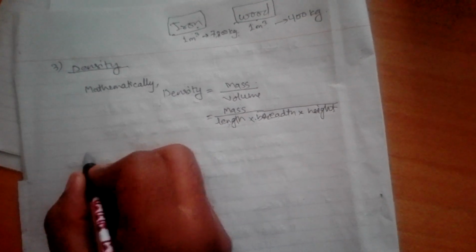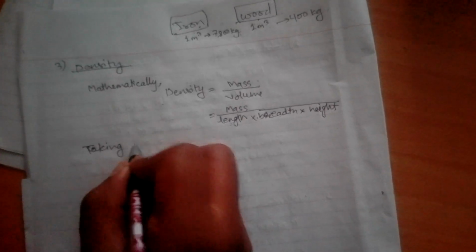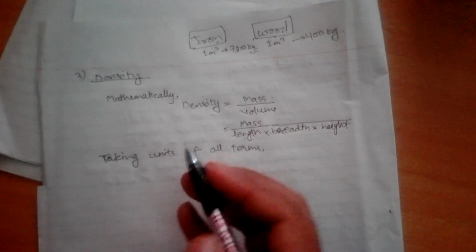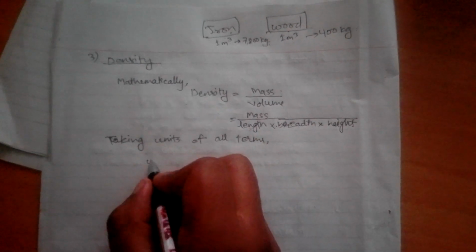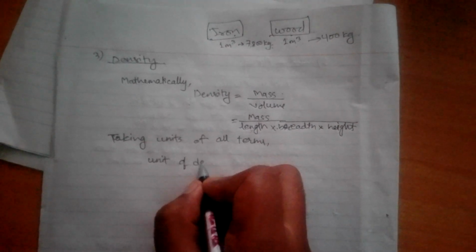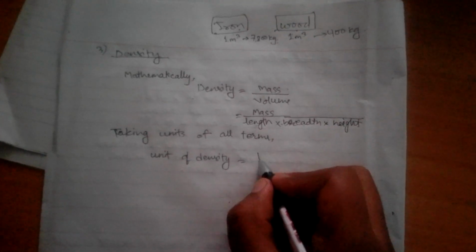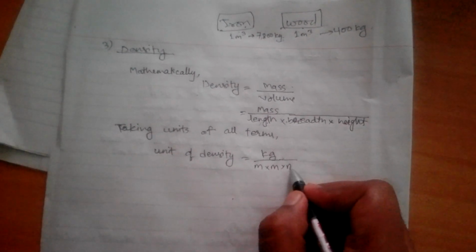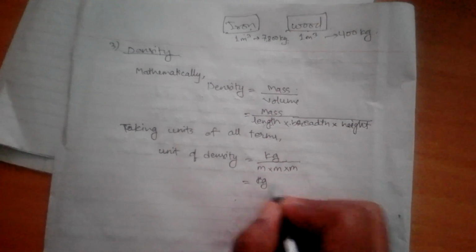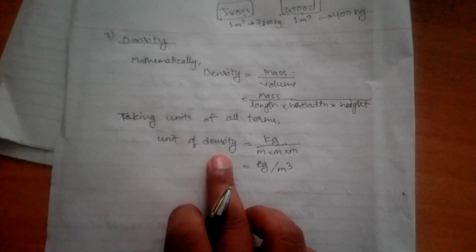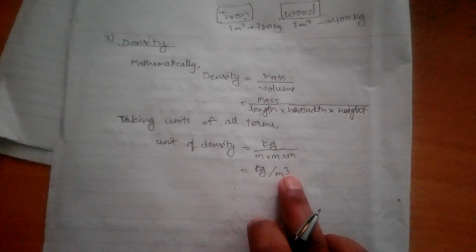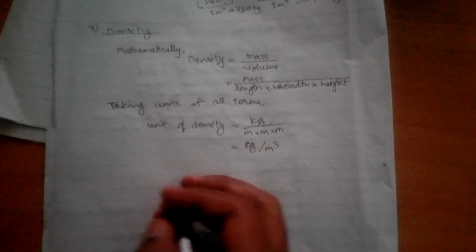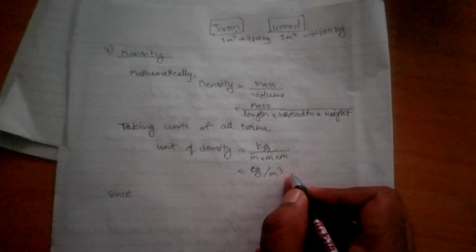Now at this stage you can take units of all terms. Taking units of all terms, what do you get? Presumably we still don't know the unit of density, so I'll simply write unit of density. Unit of density is equal to, now unit of mass is kg, unit of length is meter, unit of breadth is meter, and again unit of height is also meter. So it finally gives kg/meter cube. So you can see the unit of density is kg/meter cube. And in this conclusion you can also see that it depends on 4 other fundamental units. That's why the unit of density is a derived unit.